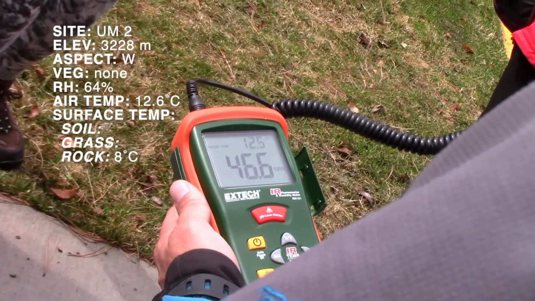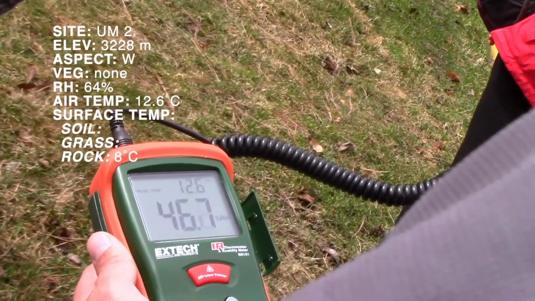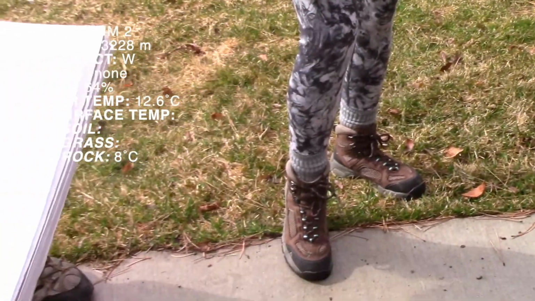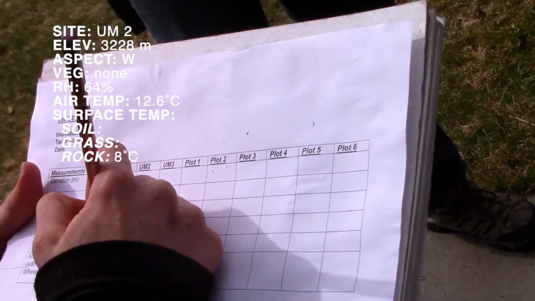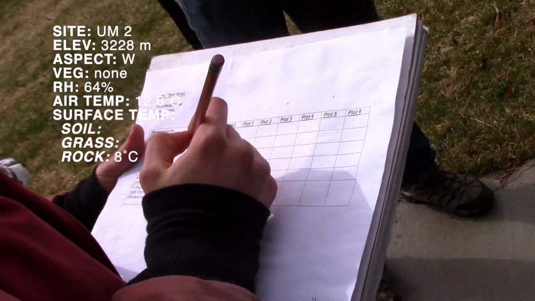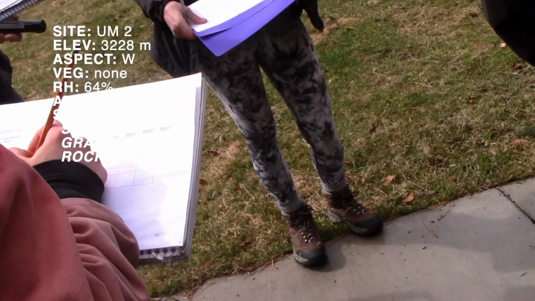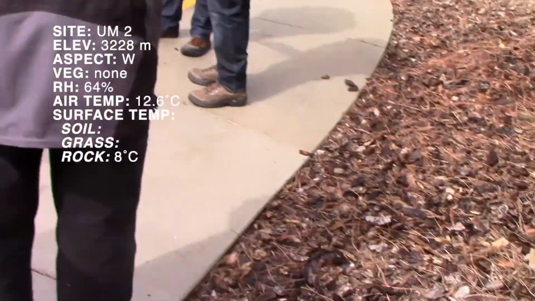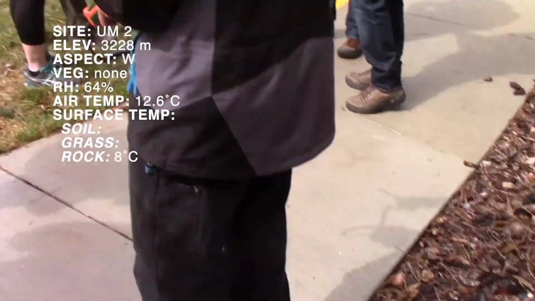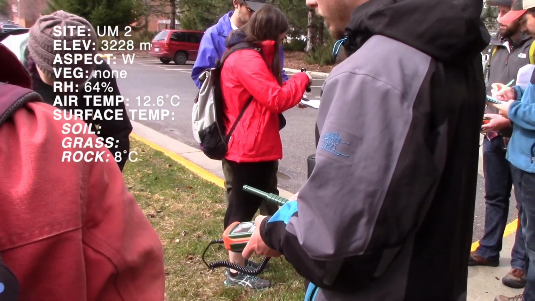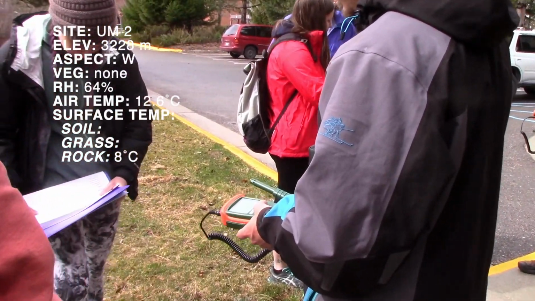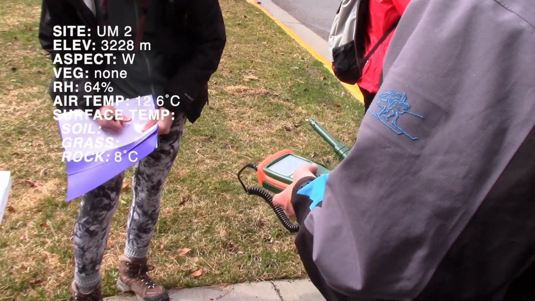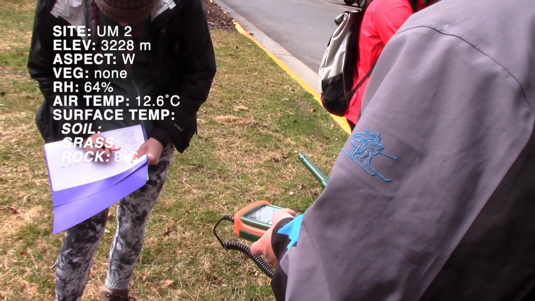Probe temperature is 12.6 Celsius. The air temperature. The air temperature is, yeah, 12.6. And then surface temperature. Is this in the second column? Is this the second? Oh, yeah. Oh, wait, no, I think it's the second. Surface temperature is 8 degrees Celsius. So, yeah, but you have to... Okay, you're right. So the wet is 8.